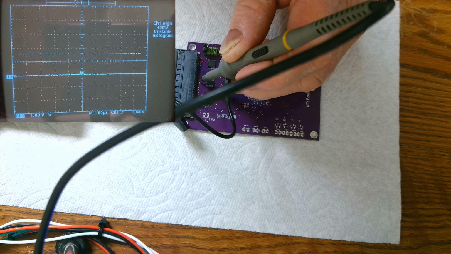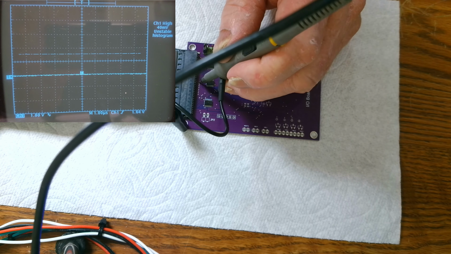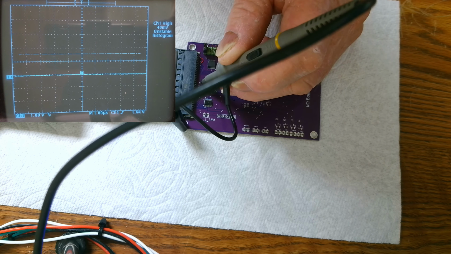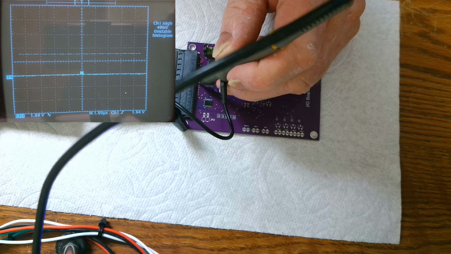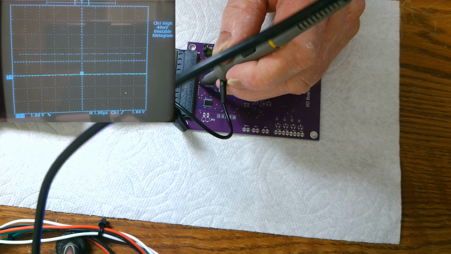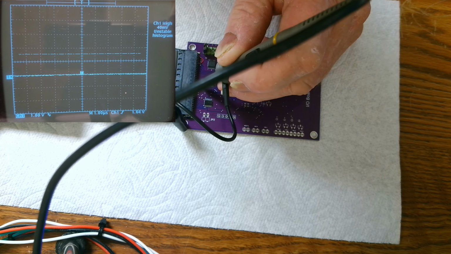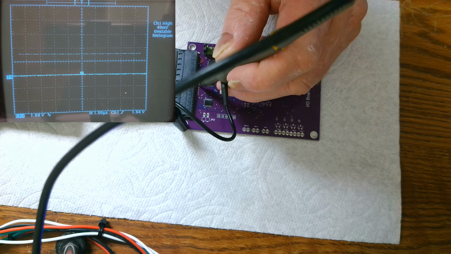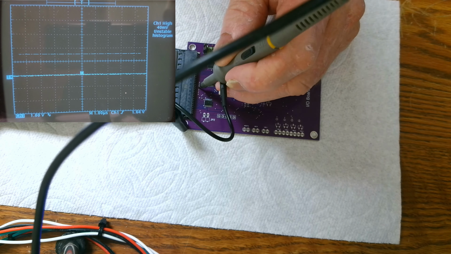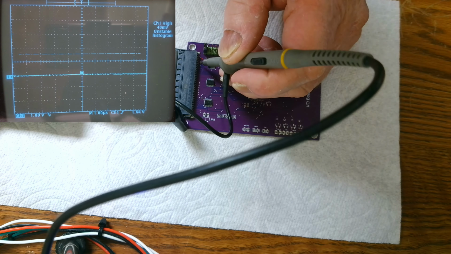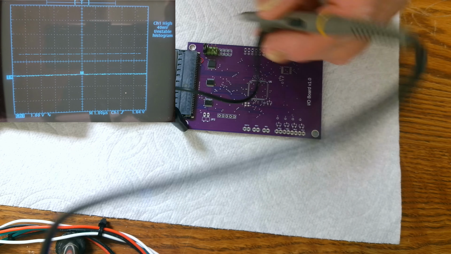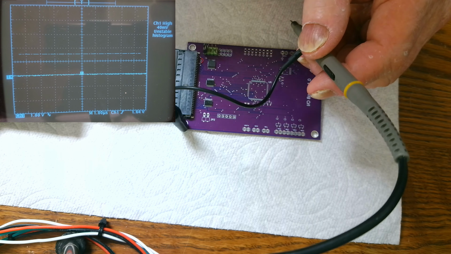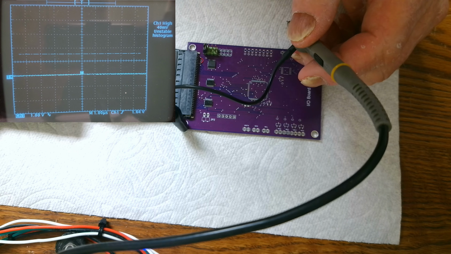So let's see what these are at. Yeah, and see they're low. And they used to be high. So with this being high, this pin 5, that turns off the SRAM. So it's not driving any signals out.